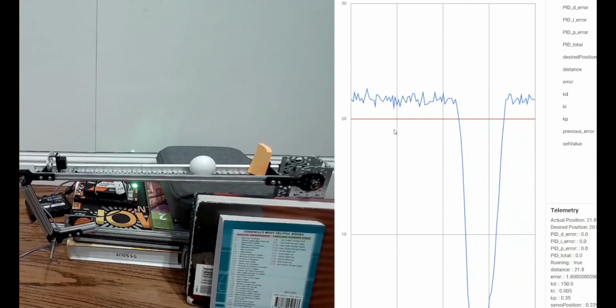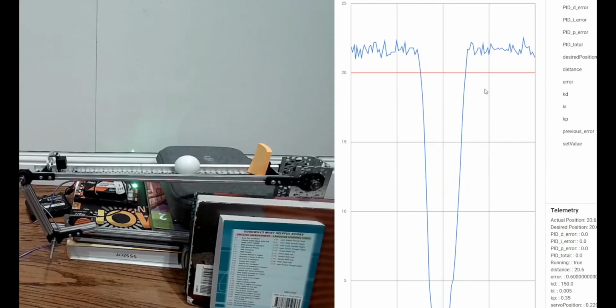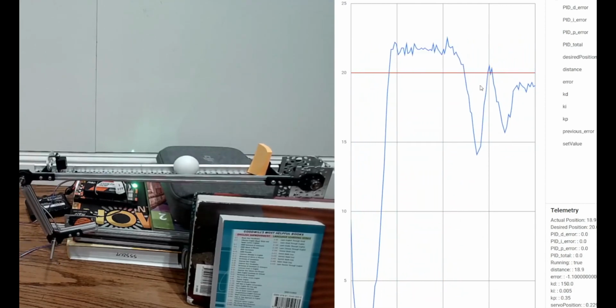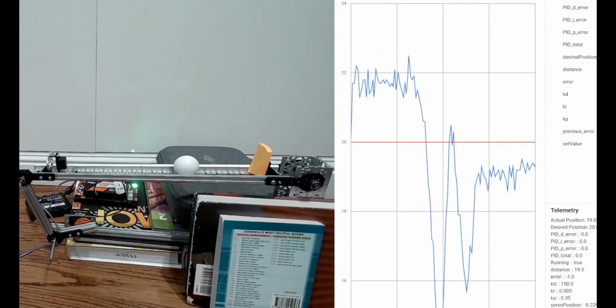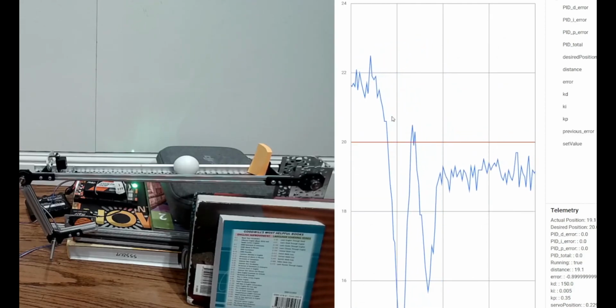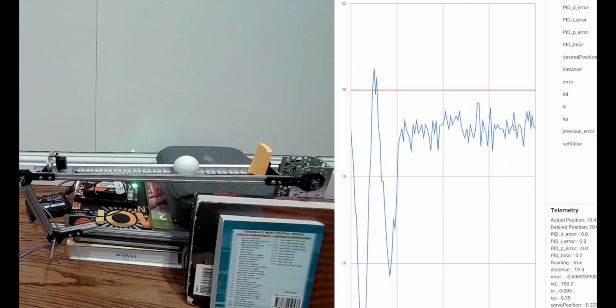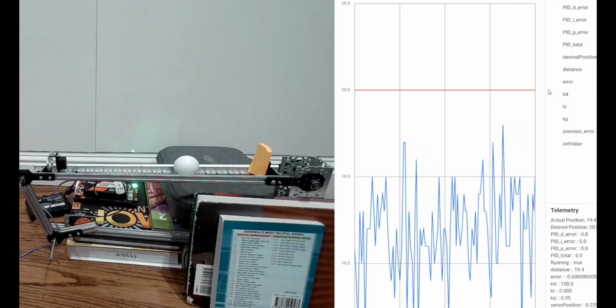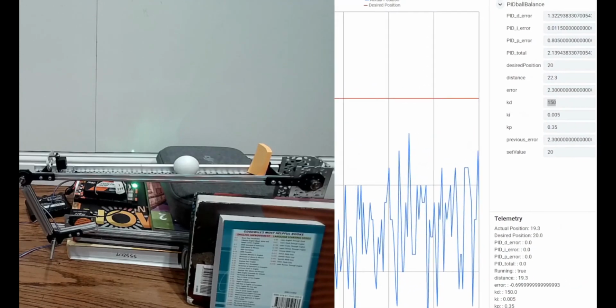As you can see, that did a really nice job of getting rid of most of the overshoot, but it's not completely perfect. Now it's at its desired position, so it's not going to control anything until the sensor gives a bad read or something. So yeah, that's a nice value for KD, which is 150, so I'll show you my KD value now.